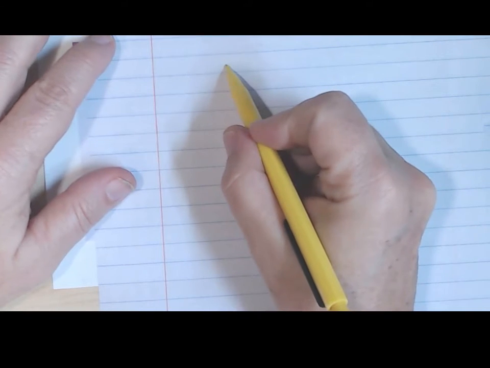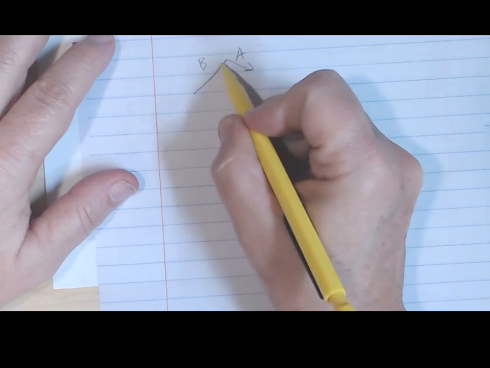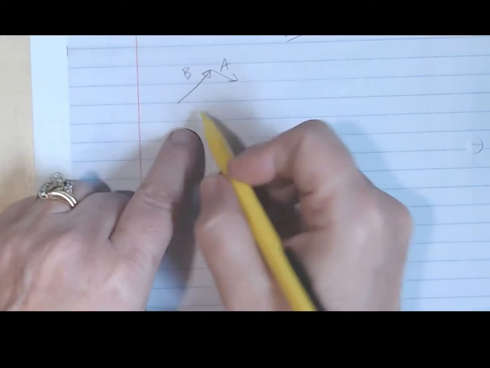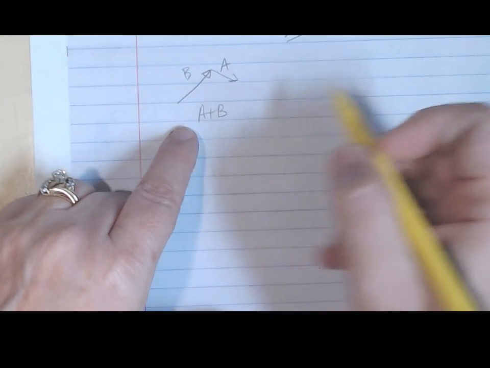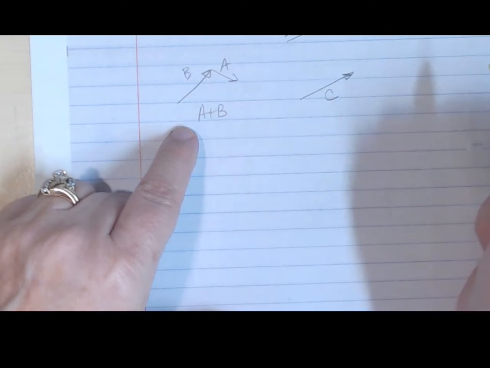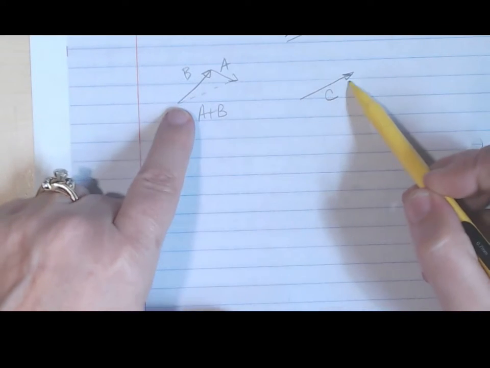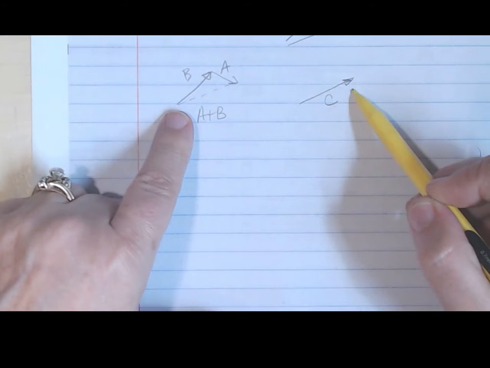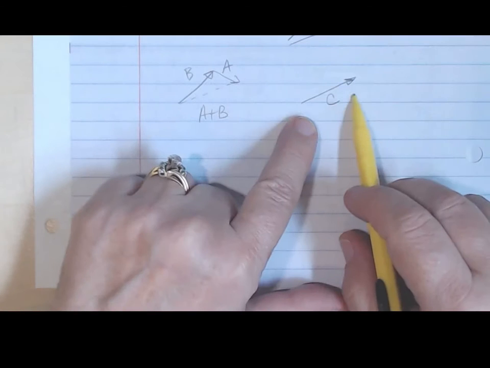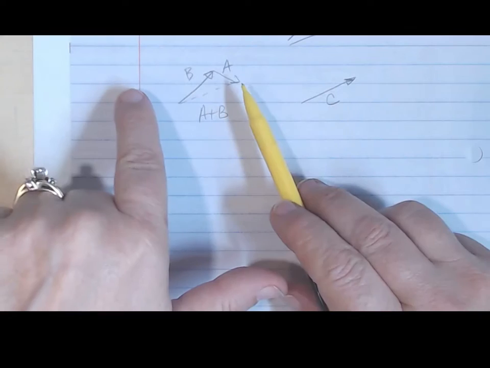If I have these two vectors, A and B, I can talk about this A plus B, and that's exactly the same as if I talked about it this way. Let's call this C, where C is actually the resultant vector. These are two ways of talking about the exact same thing. Well, why would I choose to do this one instead of this one? This seems like double the work, right? Why not just deal with one vector instead of two?